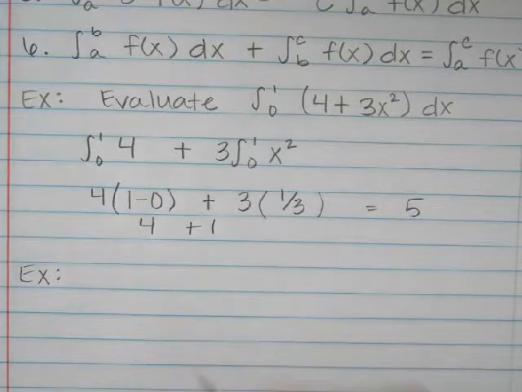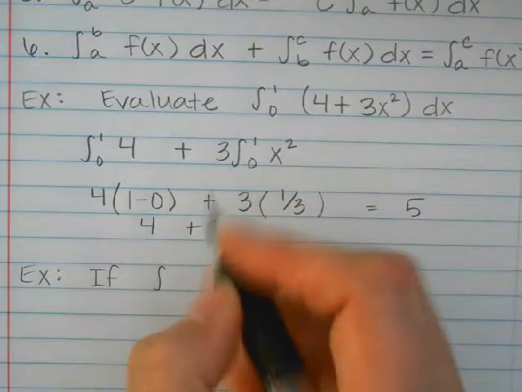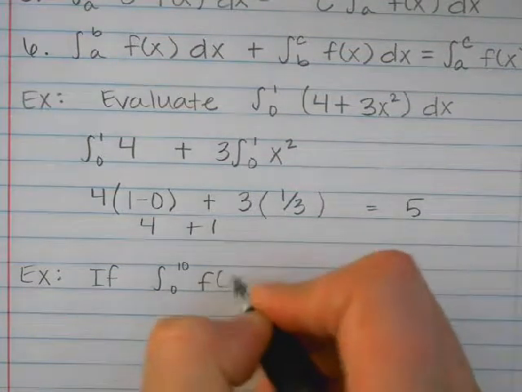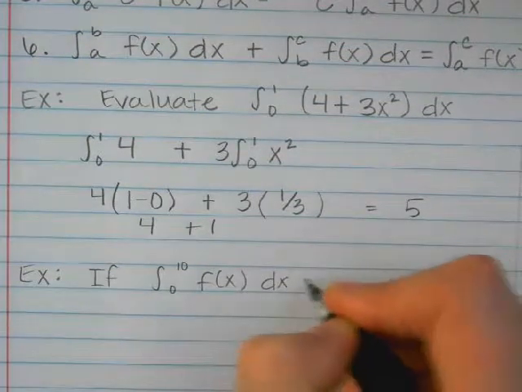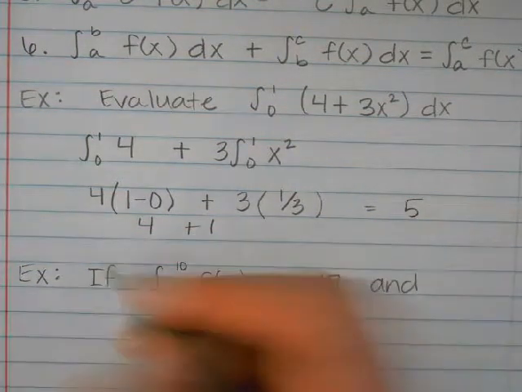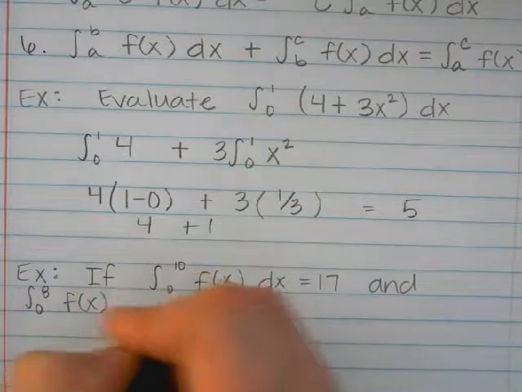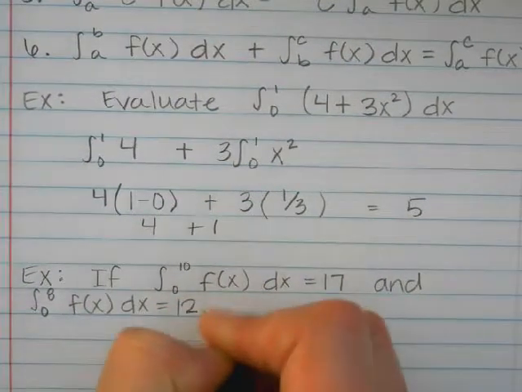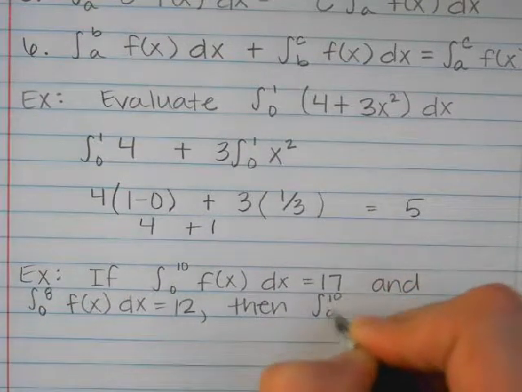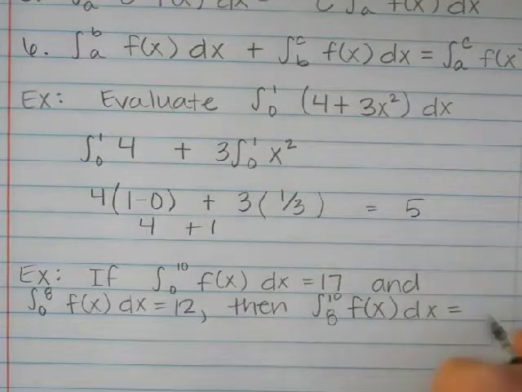So this one says, if the integral from 0 to 10 of a function is 17, and the integral from 0 to 8 of the same function is 12, then the same function evaluated from 8 to 10 equals what?